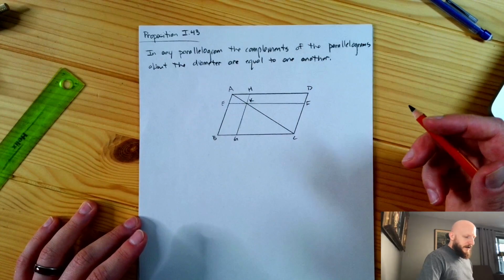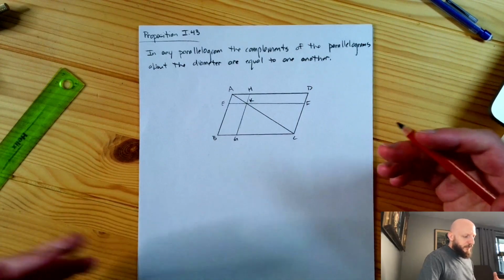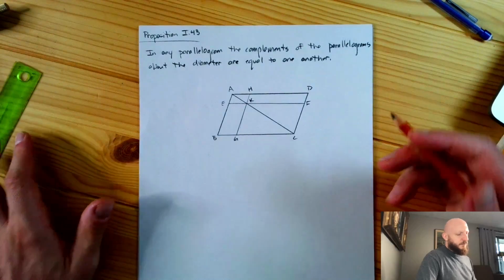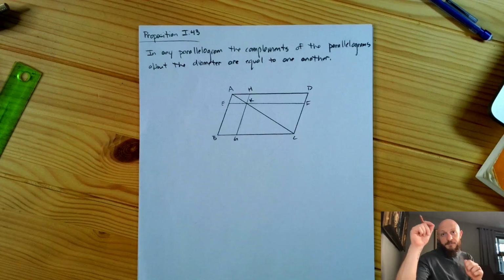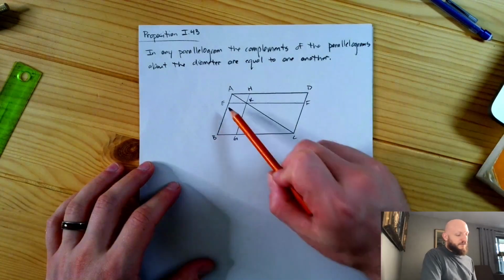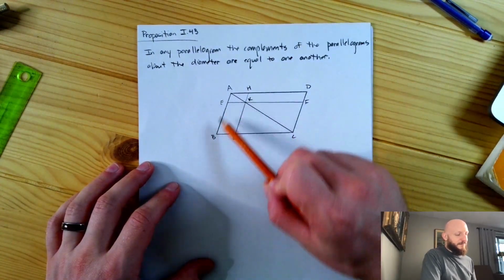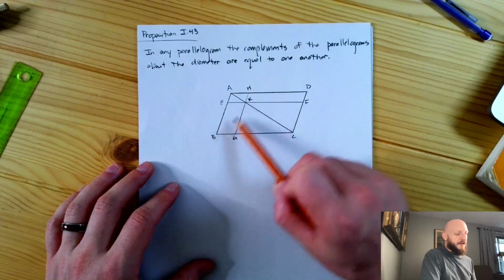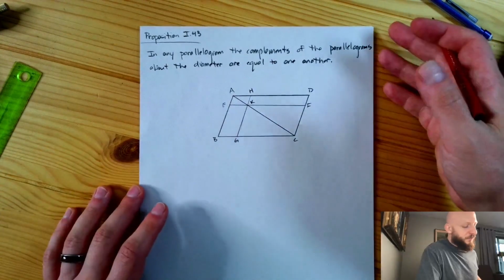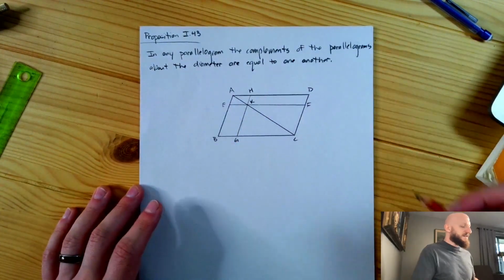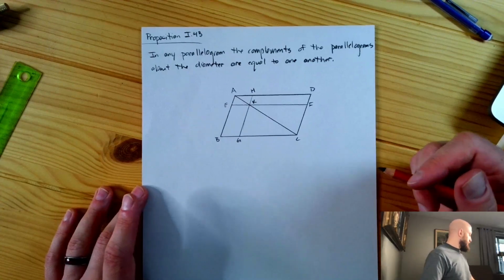And so just before I jump into it, this is the first proposition where Euclid starts labeling or referring to parallelograms just by opposite ends. So for instance, rather than calling this parallelogram EBGK, we're just going to call it BK. And then this top one, we call it KD. So what we want to prove is that BK is equal to KD. All right, so how do we do that?